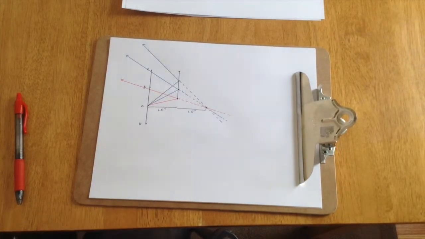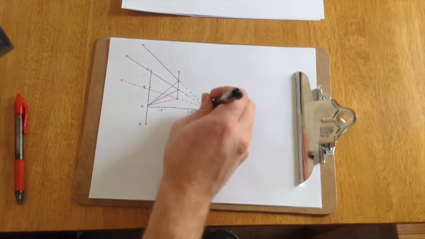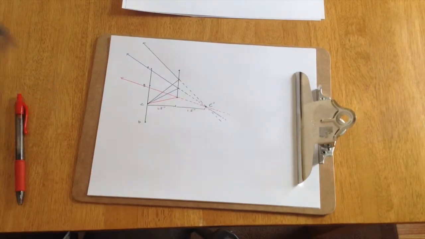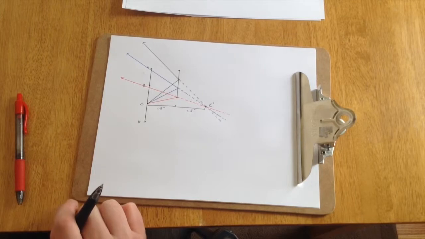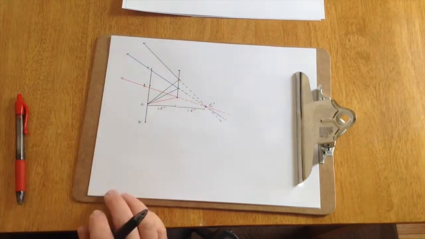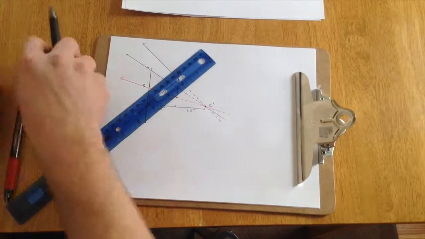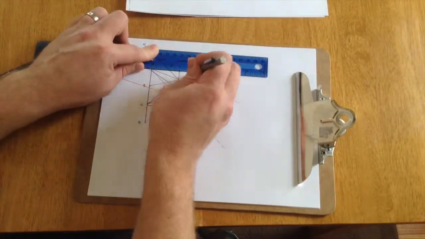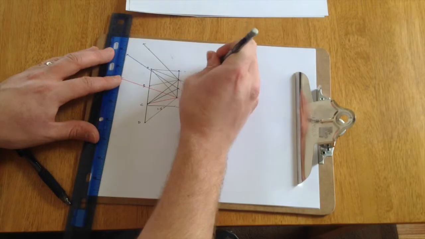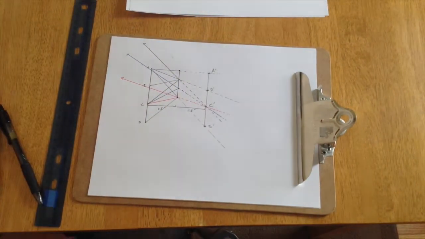And if we were to look at the rest of the image, okay, we call this C prime, we would see that D prime, B prime, and A prime would also end up right on that line. And so let's do it. And there you have it.